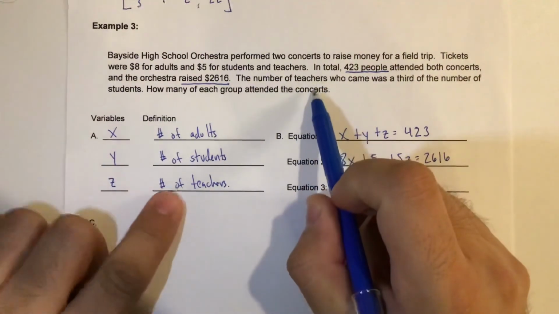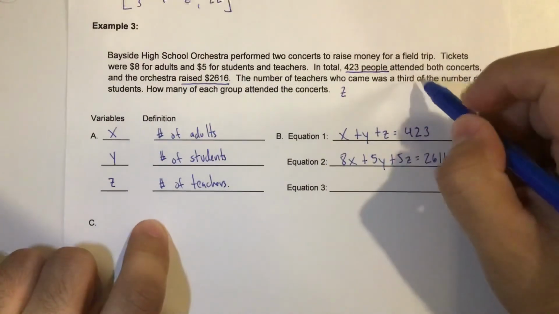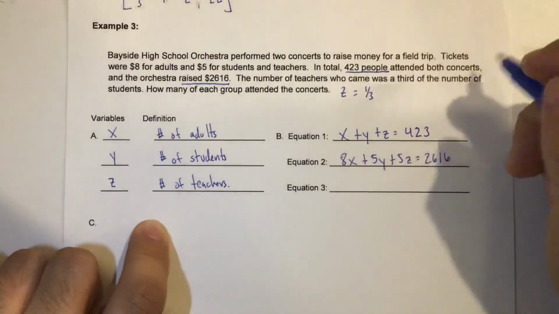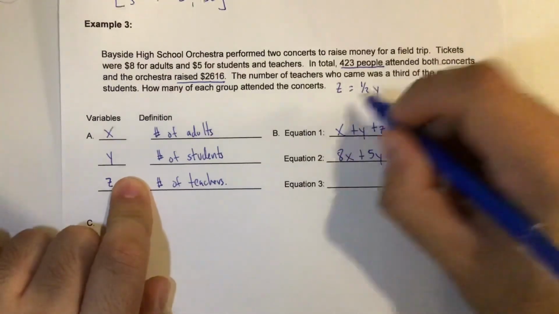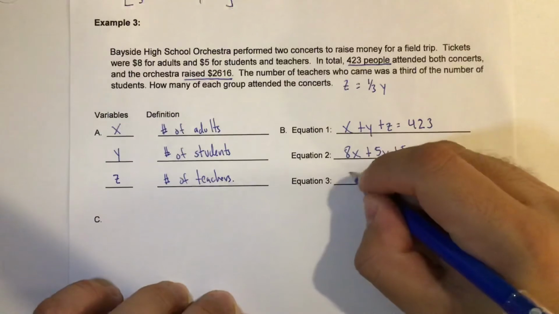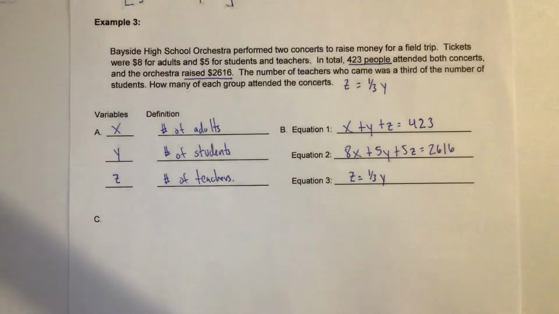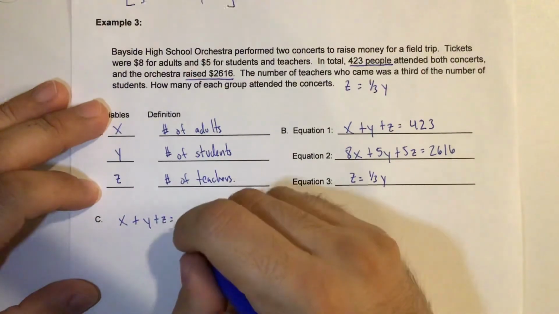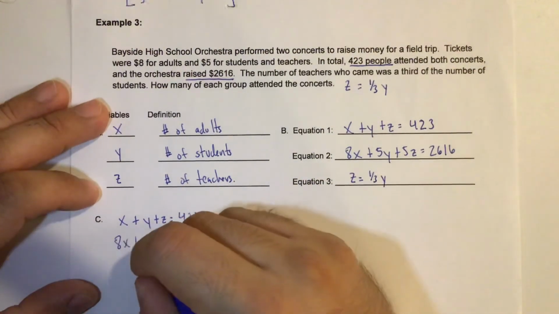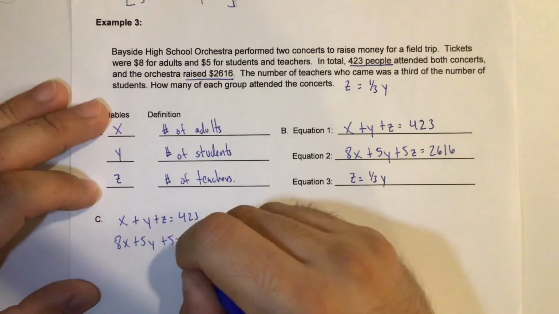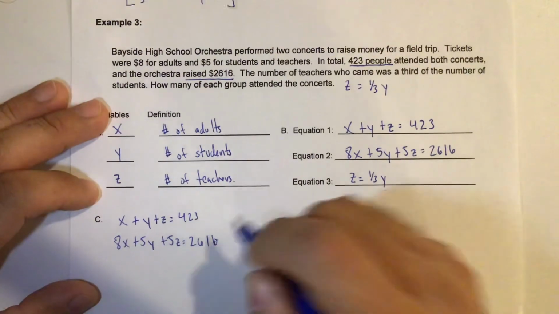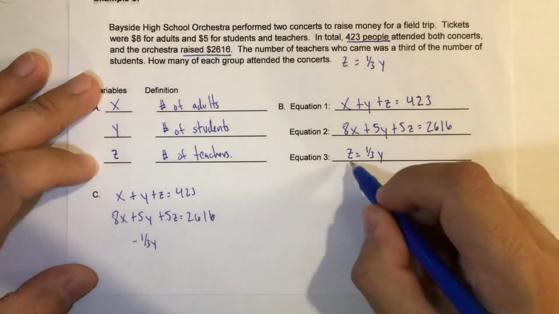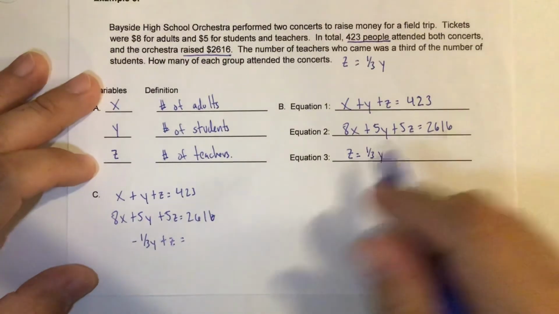Now for the last one, I'm gonna write it out here. The number of teachers, so teachers is Z, who came was a third of the number of students, so equals a third of the number of students, and the number of students is Y. So Z equals 1/3 Y. All right, so last thing we do, we're gonna rewrite this in standard form. So X plus Y plus Z is equal to 423. 8X plus 5Y plus 5Z is equal to 2,616. And then last, we have this one, Z equals 1/3 Y. We're gonna have to subtract the 1/3, and that's a positive Z. And here, there is no constant, so we're gonna set it equal to 0.